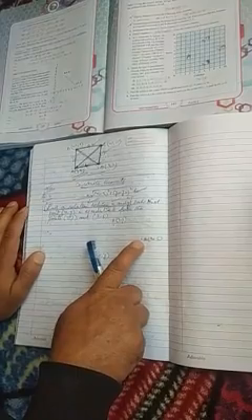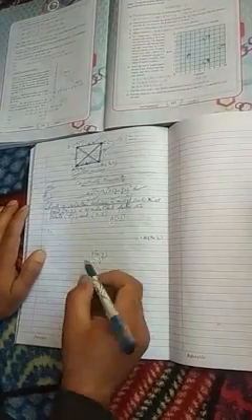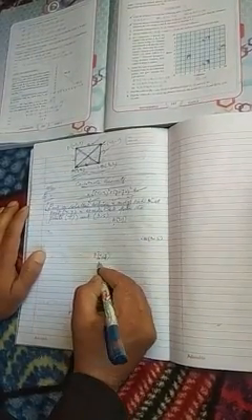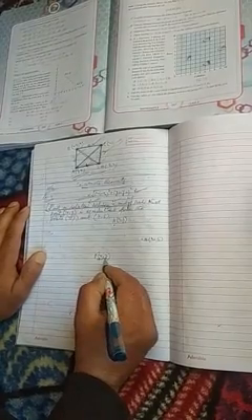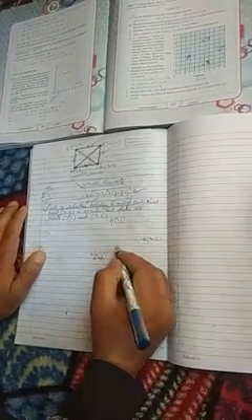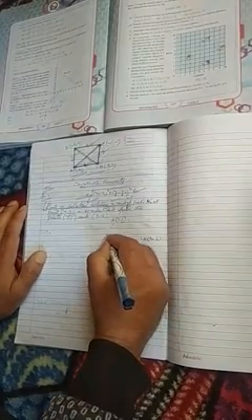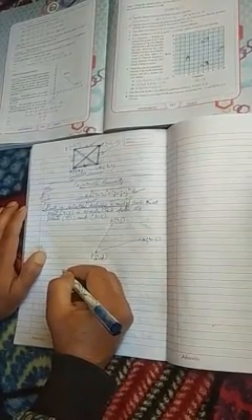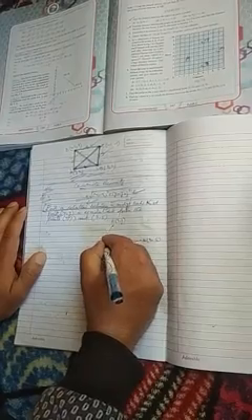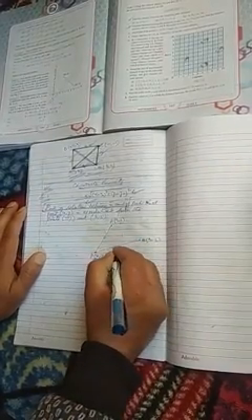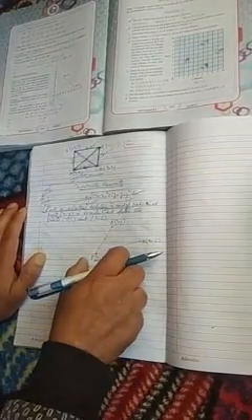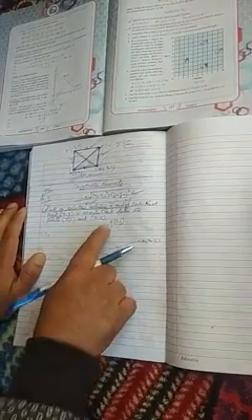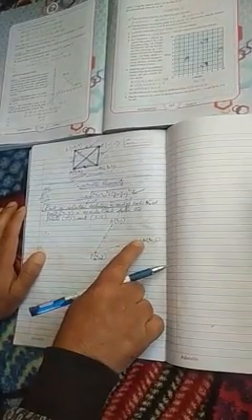P is equidistant from A and B, so the distance PA is equal to the distance PB.